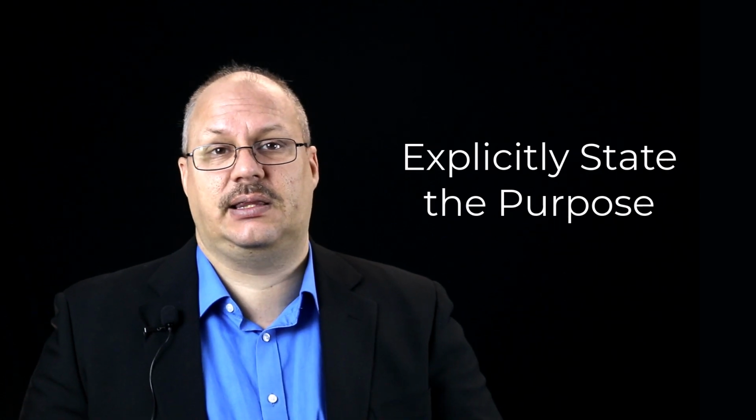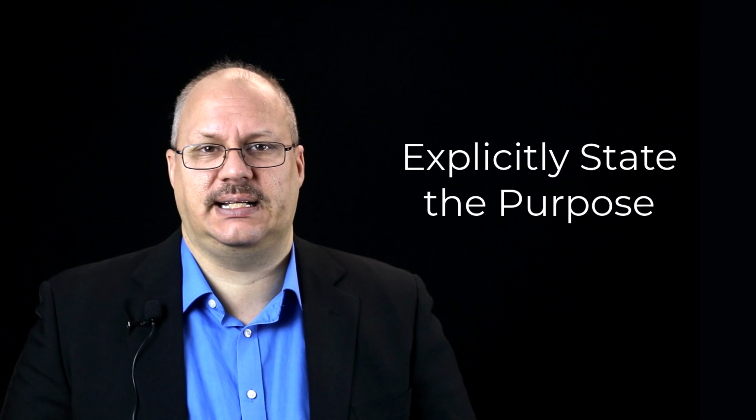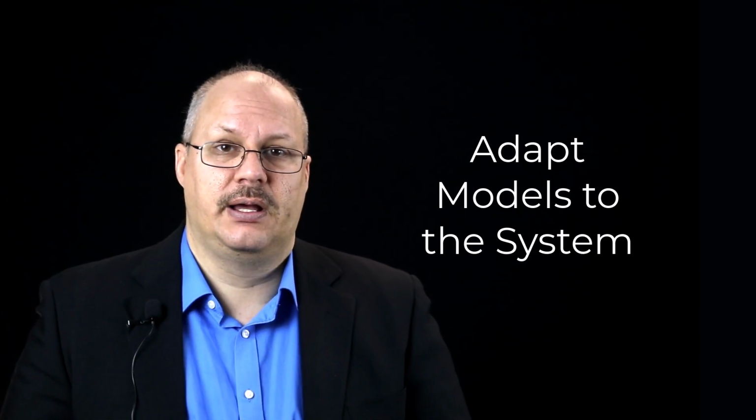The next thing you need to know about your model is you need to be able to explicitly state the purpose of that model. Why does it exist? Where does it fit into your project? You need to adapt models you develop to the system at hand. Different types of systems are going to require different types of models. Build the right type of model, not just the type of model you're used to.